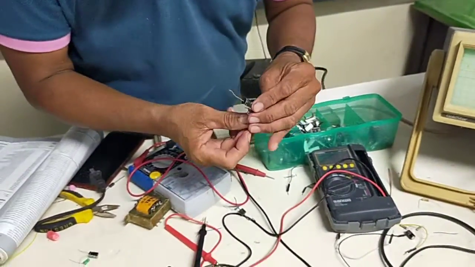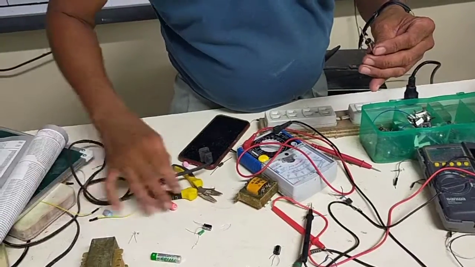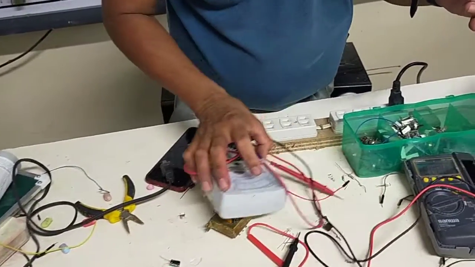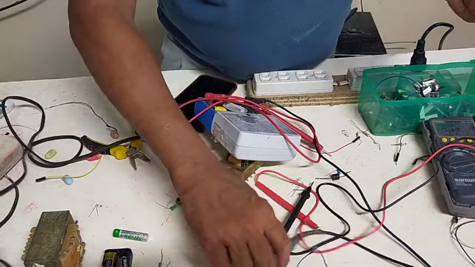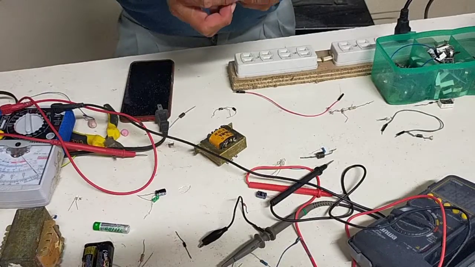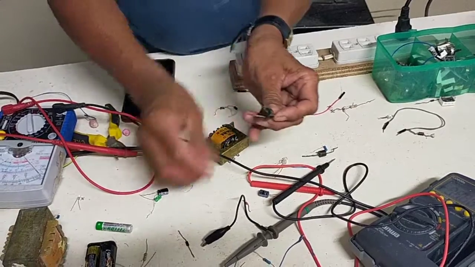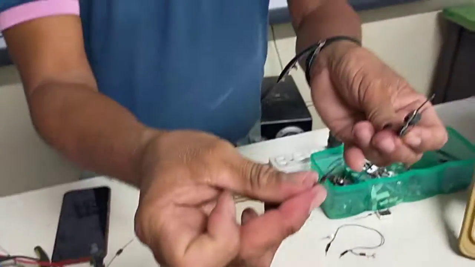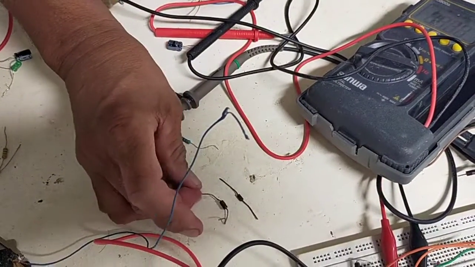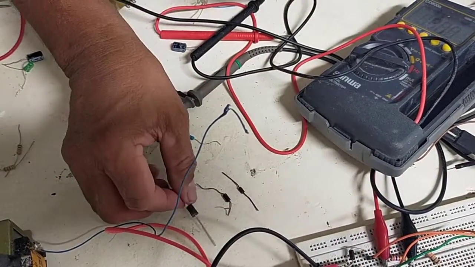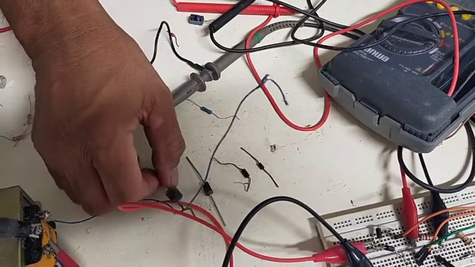Then there is another 1 ampere diode, the smallest one, a rectifier diode. So we have the 1 ampere diode, the smallest physical size, followed by 2 amperes, a little bit bigger, followed by 3 amperes, and we have here 6 amperes.